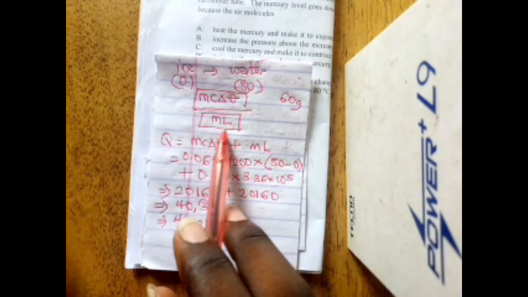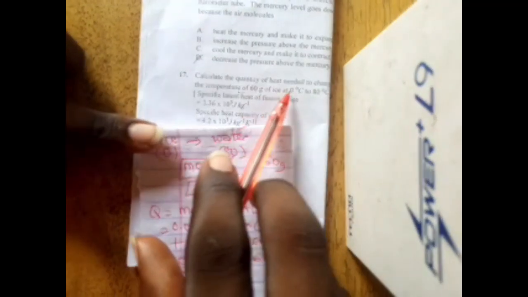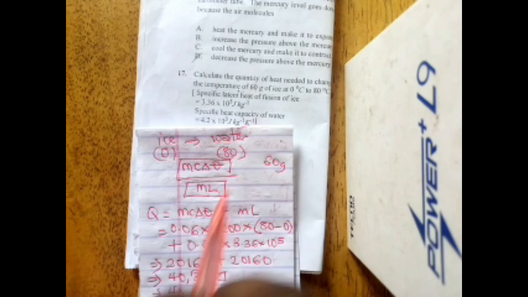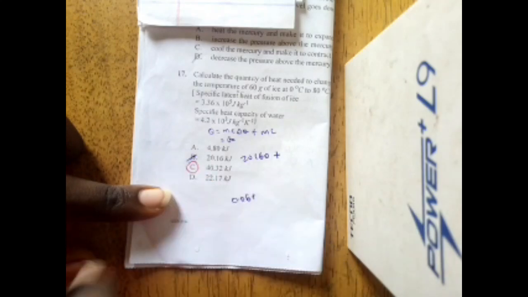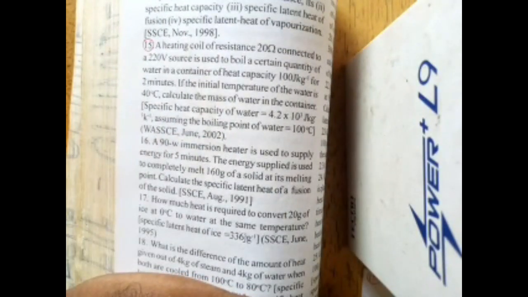This is the quantity of heat required to change its temperature, and during that temperature change, there was a change in state. For the previous example I solved, we were asked to find the quantity of heat required to change its state. We are not concerned about the temperature change. It changed state from ice to water. In this case, we were asked the quantity of heat needed to change the temperature of ice from 0 to 80. Now at 80 degrees Celsius, that has become a liquid already. So that gives us 40.32 kilojoules. So our answer is 40.32 kilojoules.